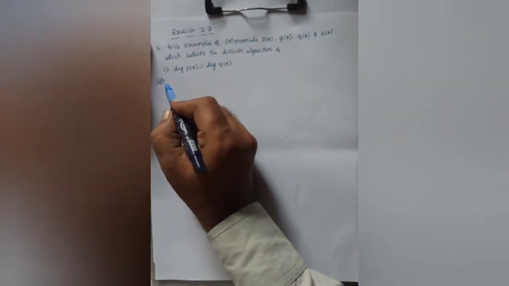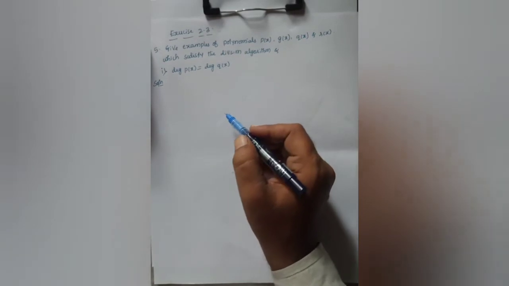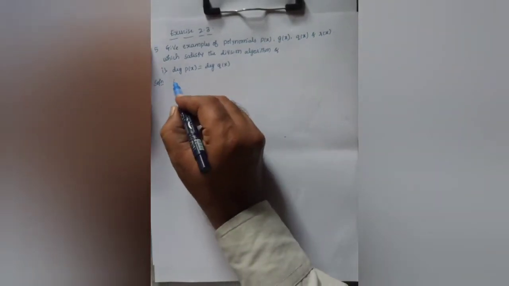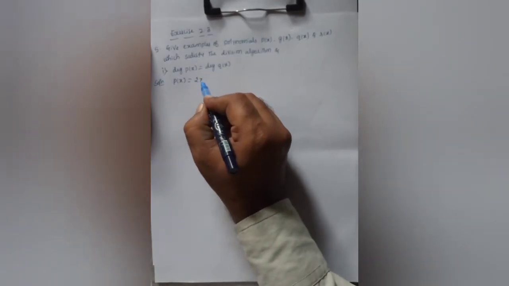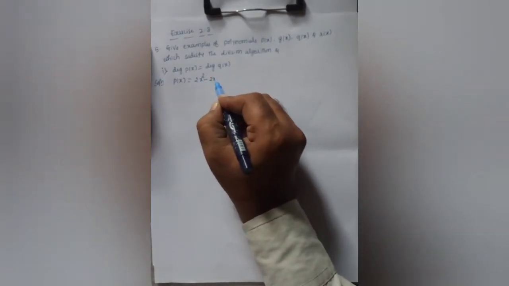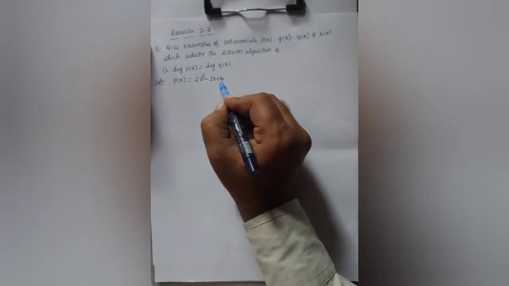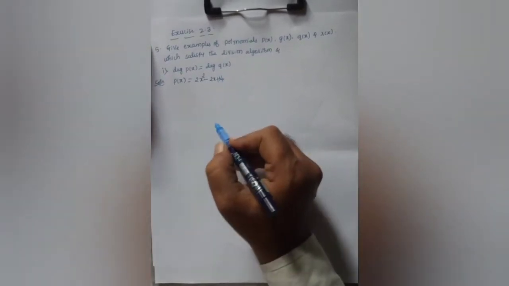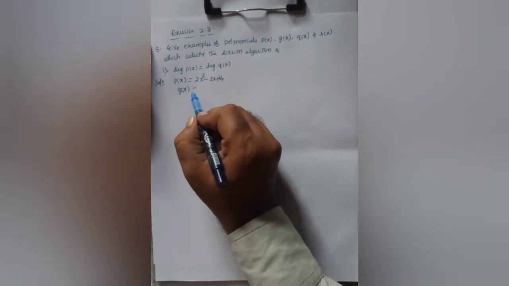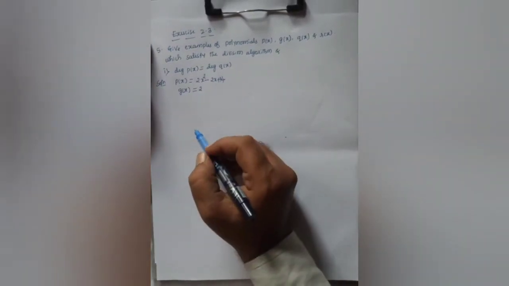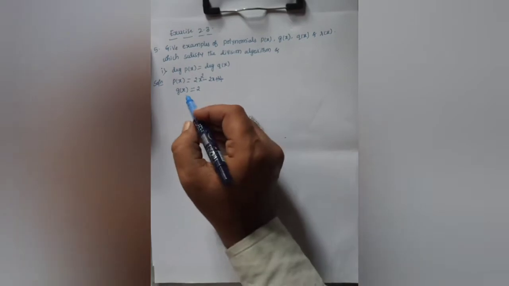So the example for this question is, I'll take p of x is equal to 2x square minus 2x plus 14, and g of x is equal to 2.